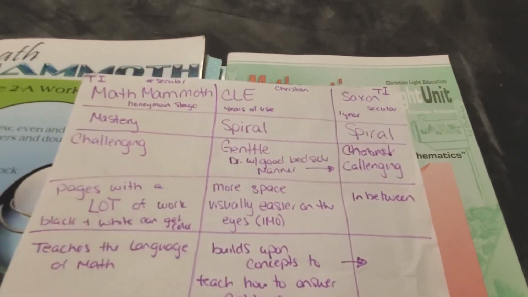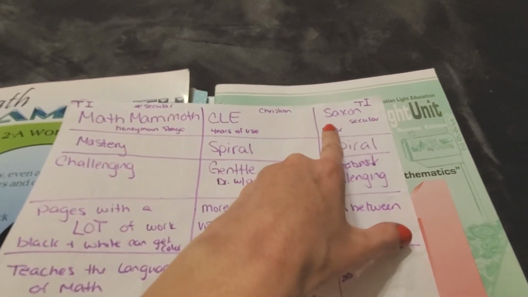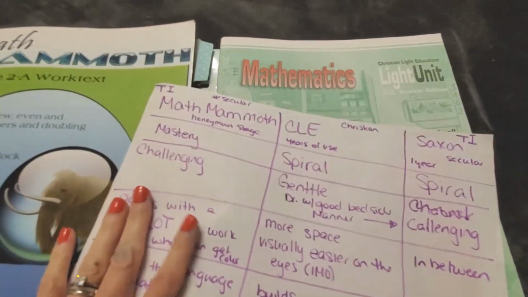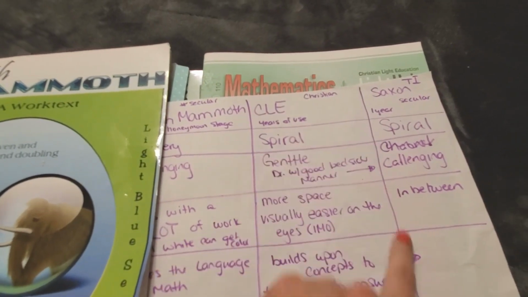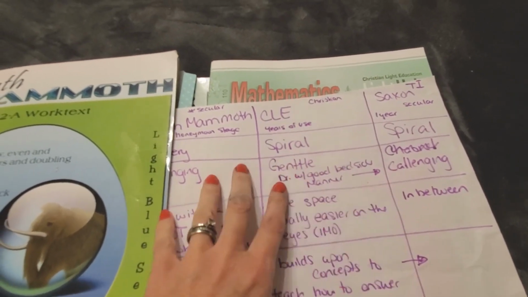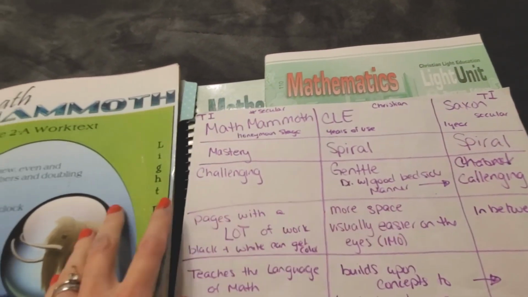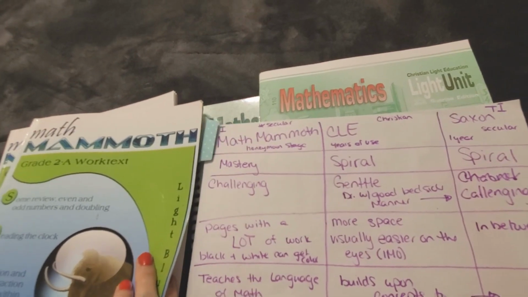Just kidding. But anyway, so I'll be comparing Math Mammoth, CLE, and Saxon. I do not have any Saxon books to show you. I got rid of my Saxon books quite a while ago when I realized we would not be going back to it. But since I've used it, I wanted to compare it in the categories that I'm having for Math Mammoth, CLE, and Saxon, just in case some of you are thinking about it and you just want to see how it compares.